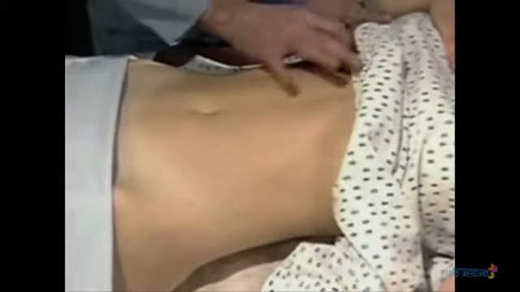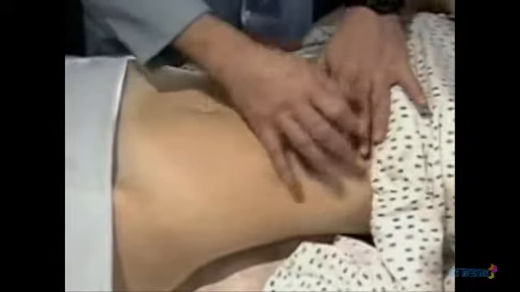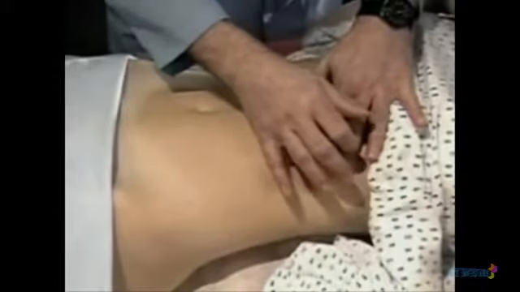Briefly percuss the lower anterior chest. On the right, liver dullness is usually present. On the left, you may hear the tympany of the gastric air bubble.